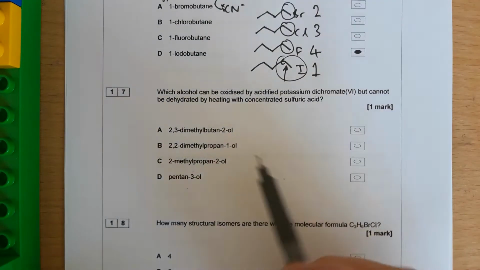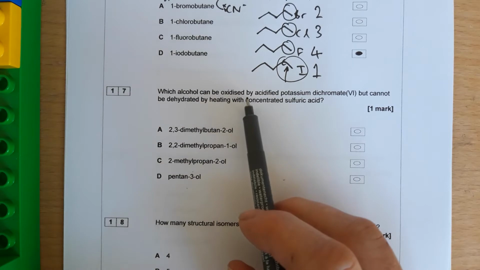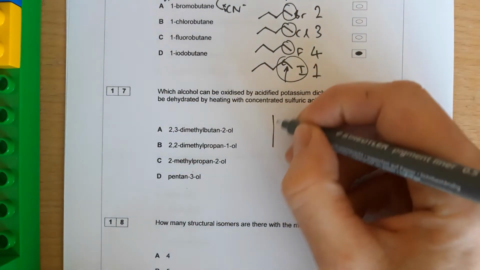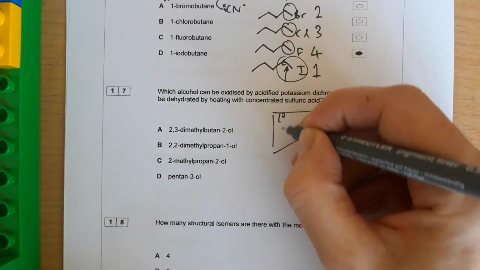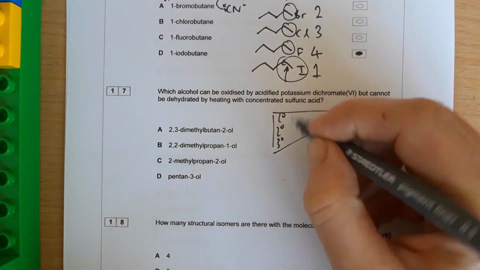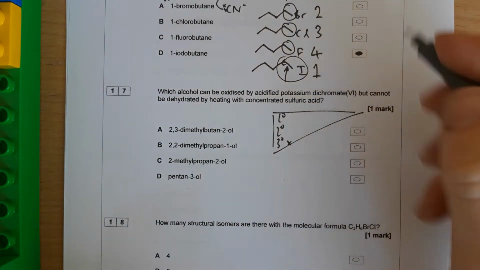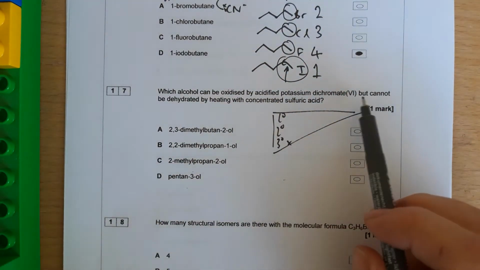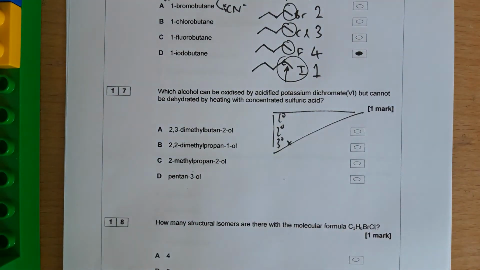Which alcohol can be oxidized? Can be oxidized by acidified potassium dichromate. Primary alcohols, secondary alcohols, and tertiary alcohols. Well, tertiary cannot be, but cannot be dehydrated. Oh, right, so cannot be dehydrated.